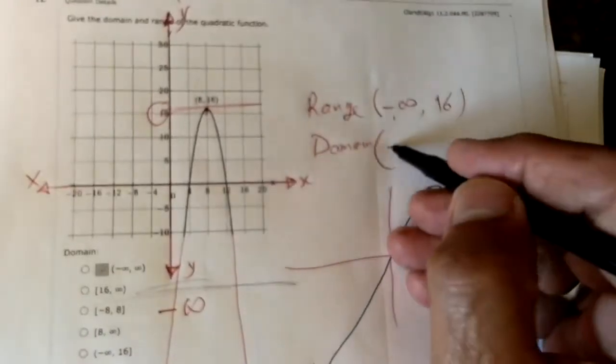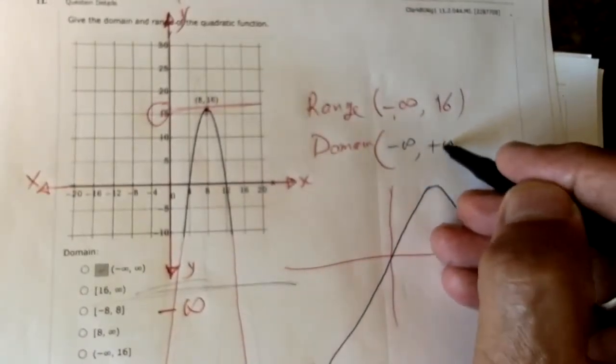So the domain is all the numbers, from minus infinity to positive infinity.